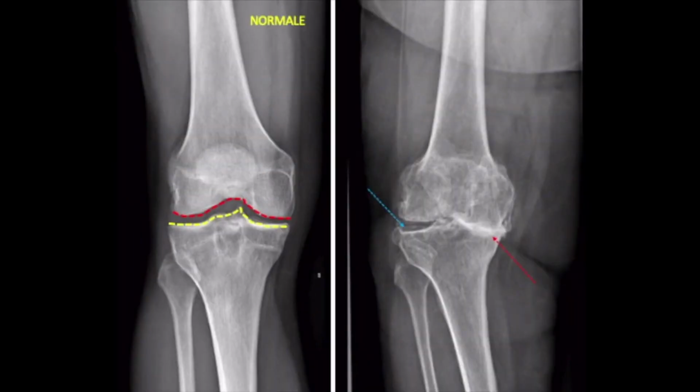In this image on the left, you can see an X-ray of a healthy knee in which the joint part of the femur in red is well spaced from the joint part of the tibia in yellow. The apparently empty black space you see on the X-ray is actually filled with cartilage and menisci.